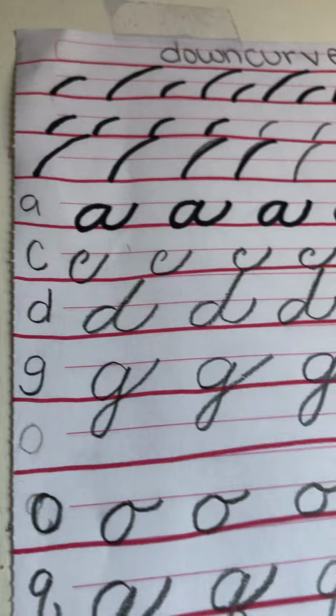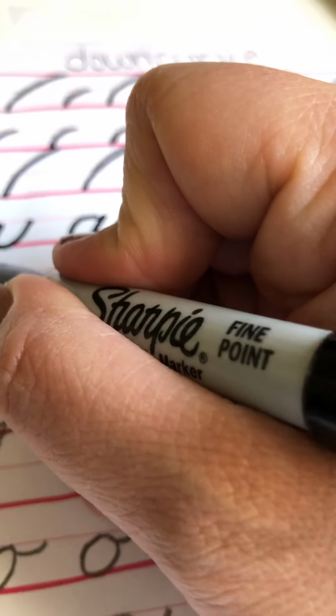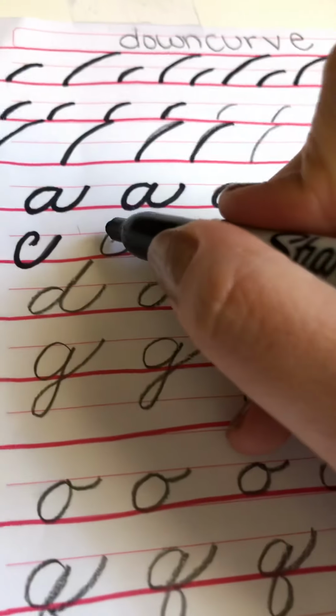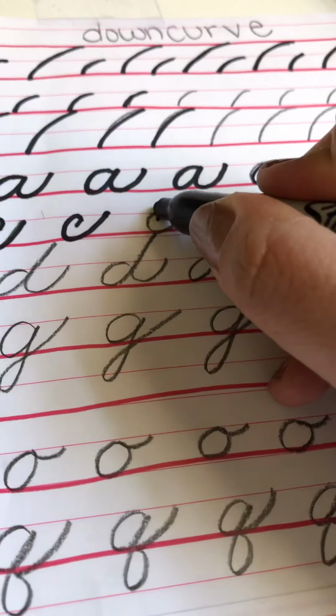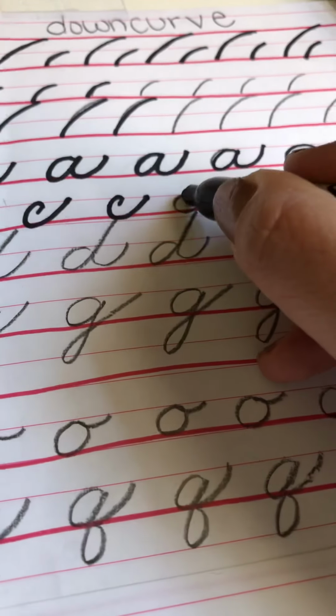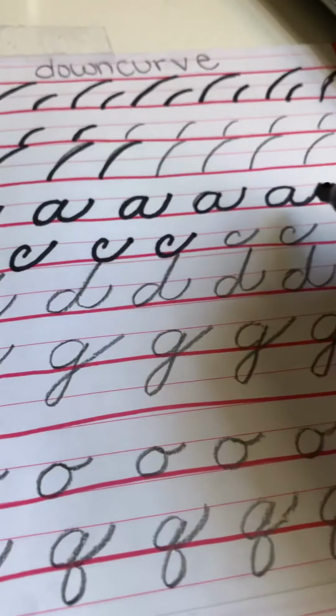A lowercase c starts here, goes up and around, and goes right to the middle. So it goes up and around. And that one also ends at the middle line when you're all finished, just like that.